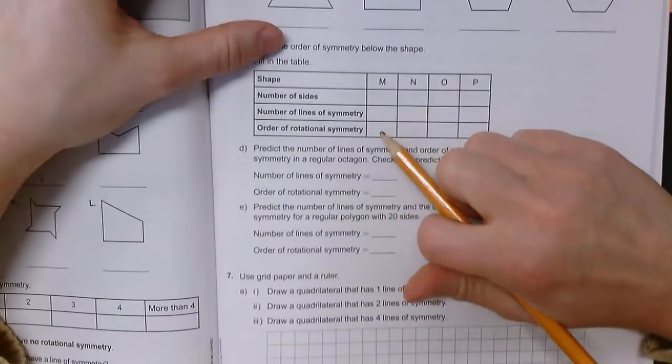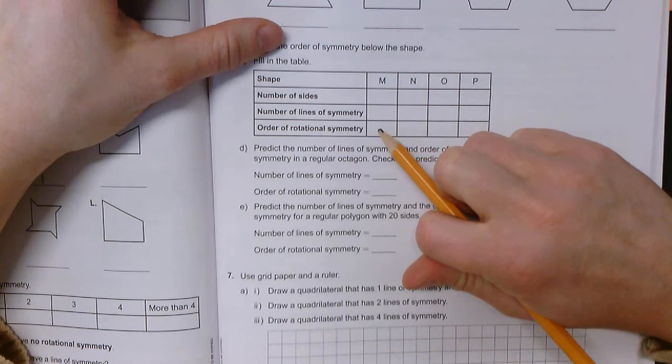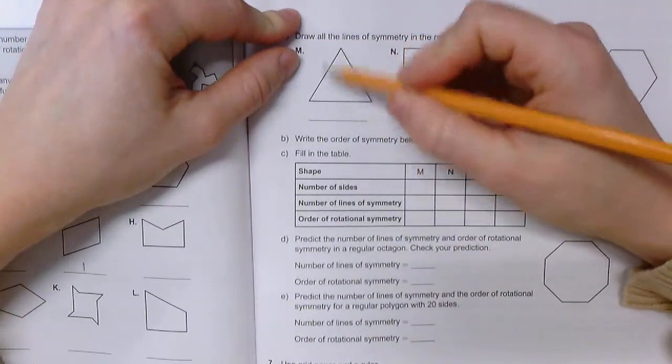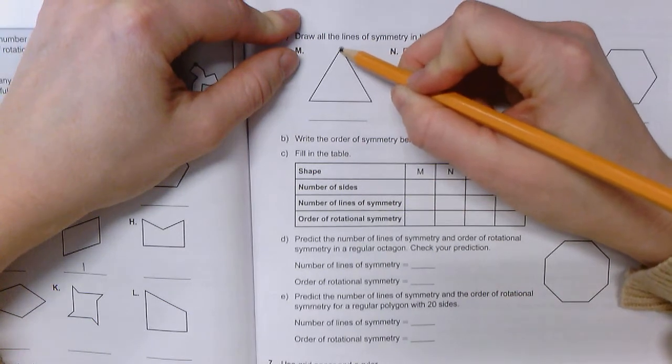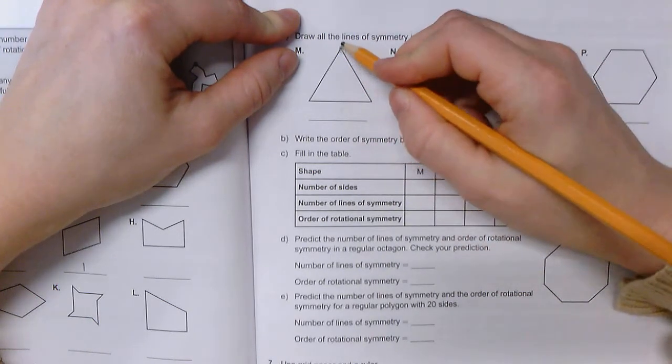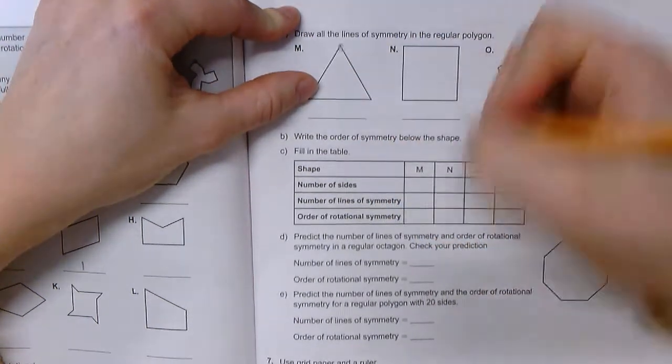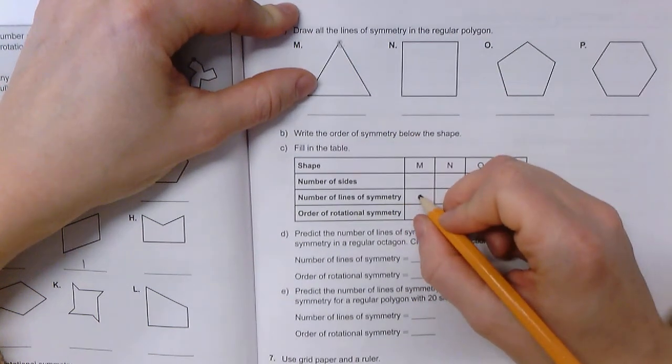Then you need to figure out the rotational symmetry. So once you're done drawing the lines of symmetry, you draw 1 dot, you turn it around, how many times will it fit back on itself, and write that down there.